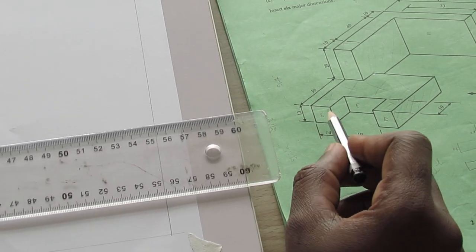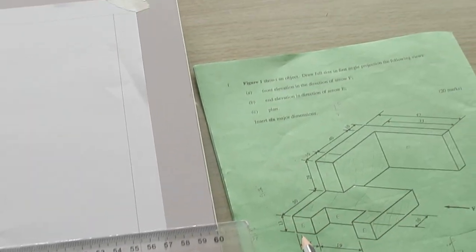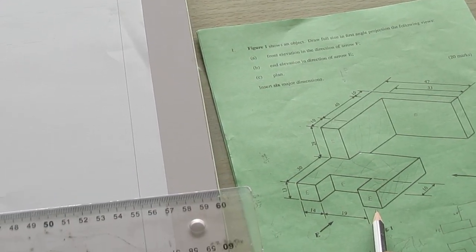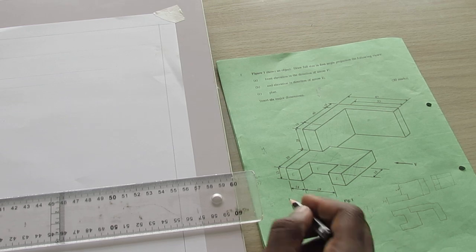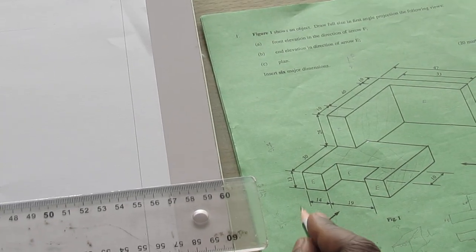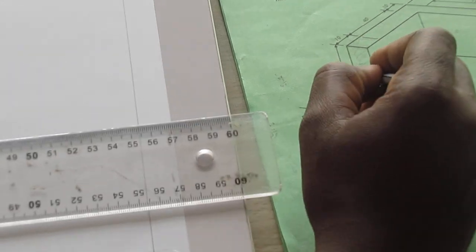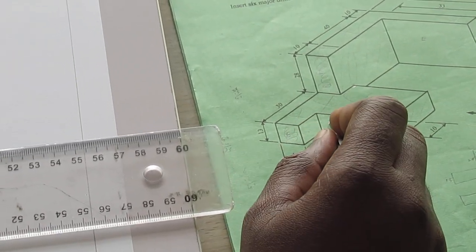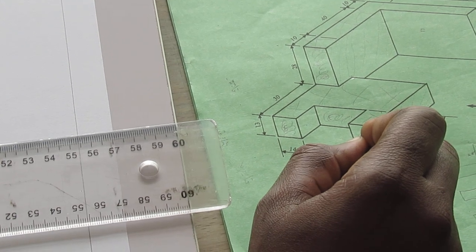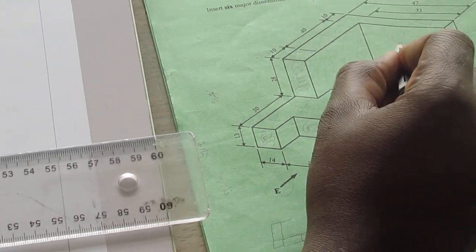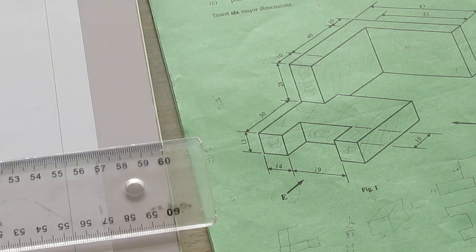So we are reviewing our end elevation from this side. So what will we see? We will see the perpendicular height and the width. So with the end we will see the perpendicular height and the width. So what will we be seeing? We will be seeing this face here, which has the length and the width. And we will also be seeing this face on this other side.